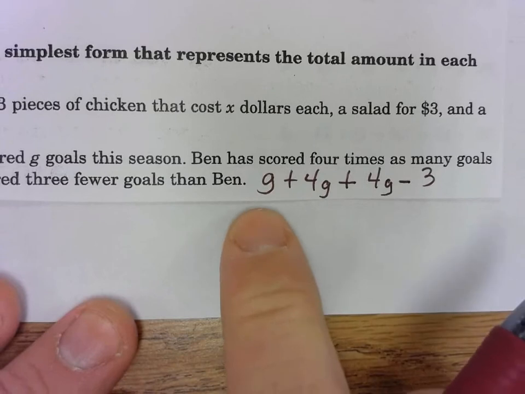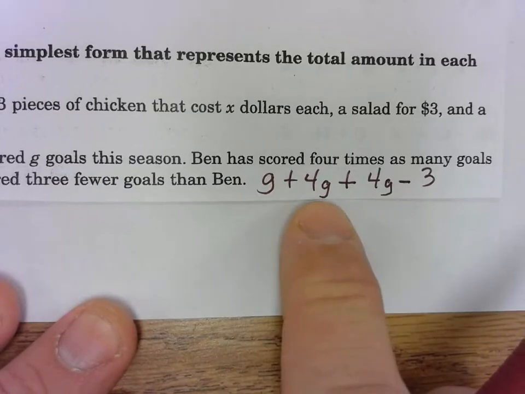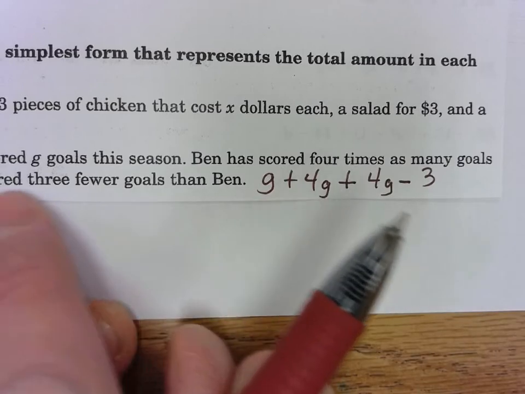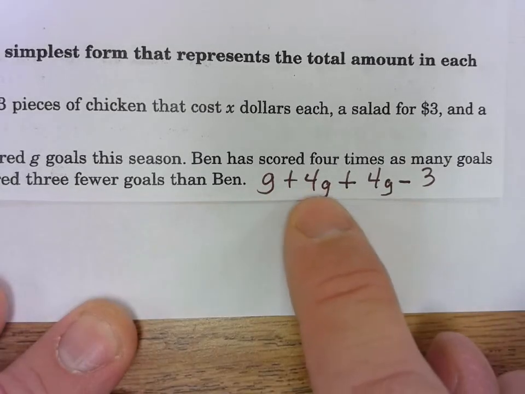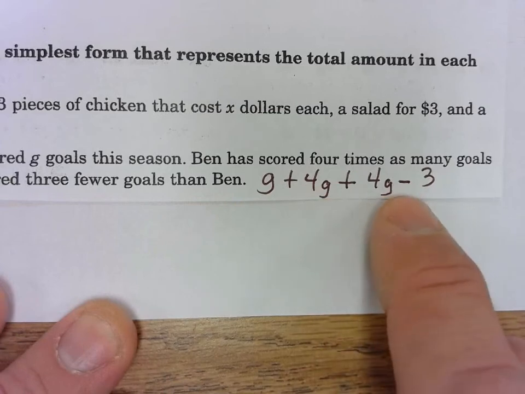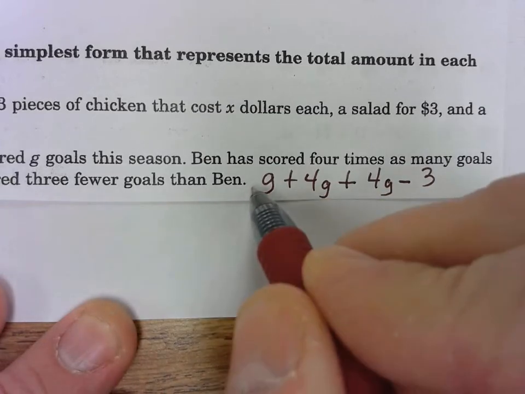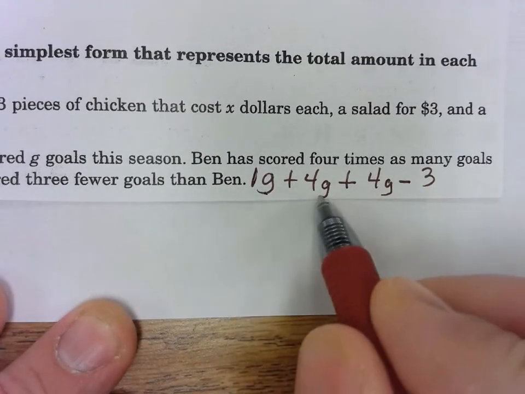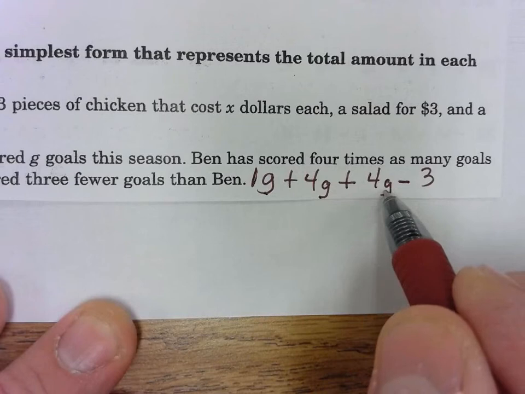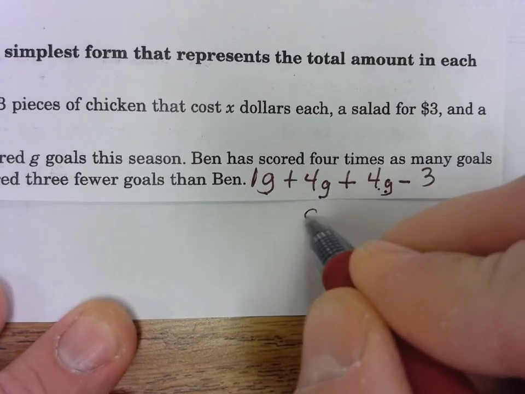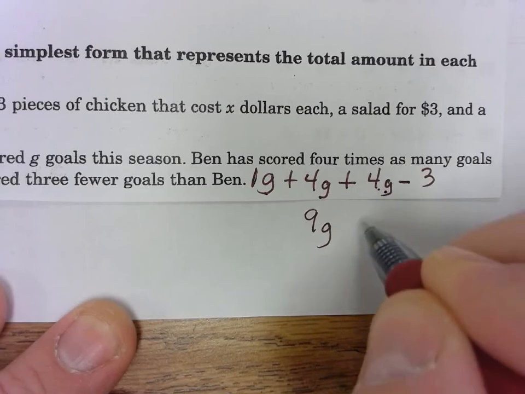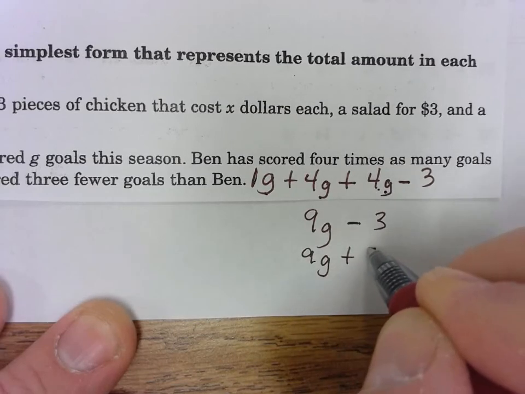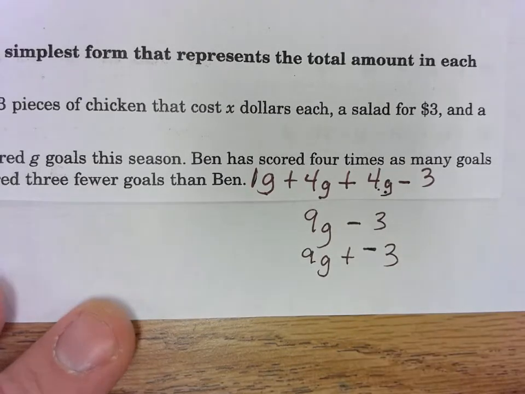Alright, so G is for Sal, 4G is for Ben, because he scored 4 times as many as Sal, and then Chun is 3 fewer than Ben, so Ben was 4G, so if you do 3 fewer than that, that would be 4G minus 3. Got to put a 1 here in front of the one for Sal. 1 plus 4 plus another 4, that's 4, 8, 9G, and then the only constant I've got, of course, is minus 3, so you can write it like that, or you can do 9G plus negative 3. Either one of those is perfectly fine.